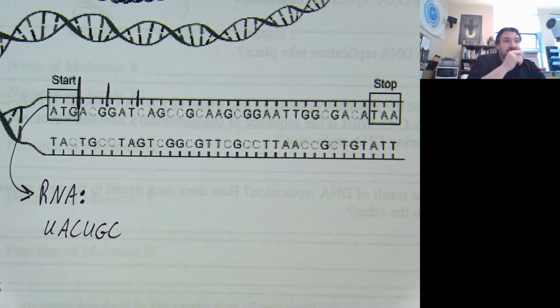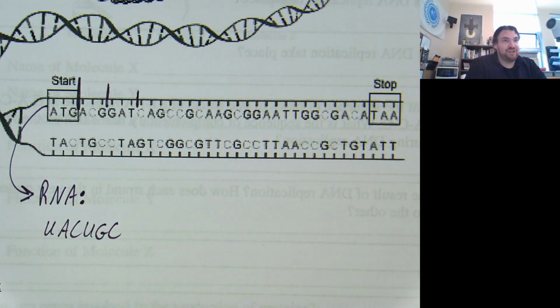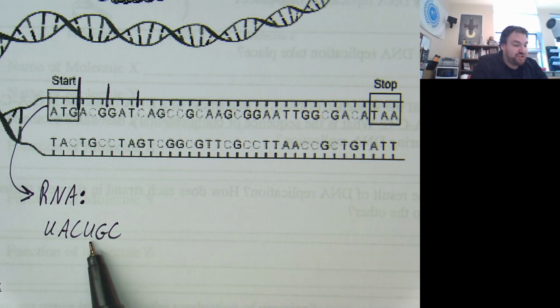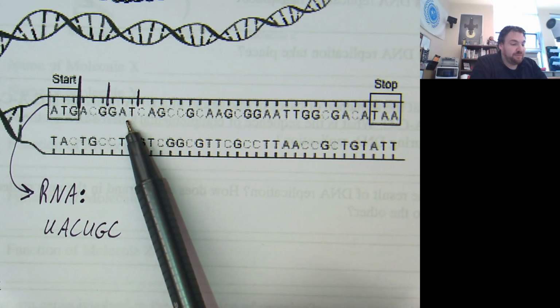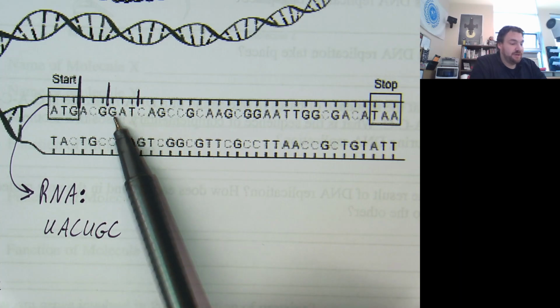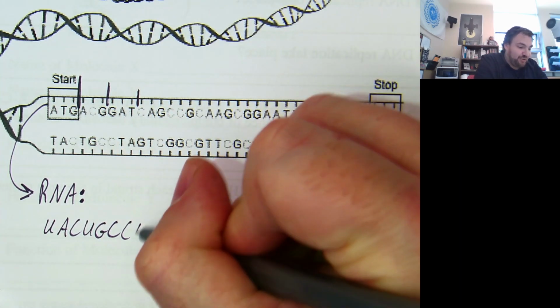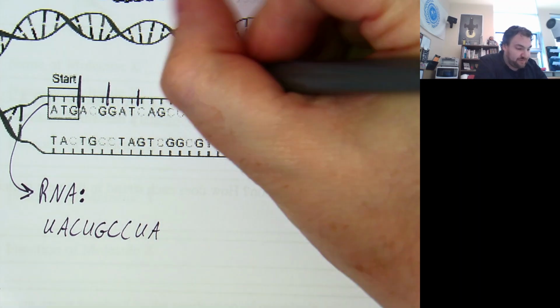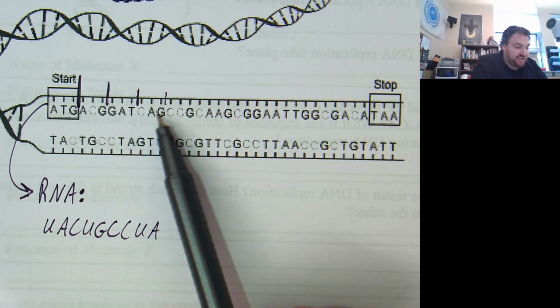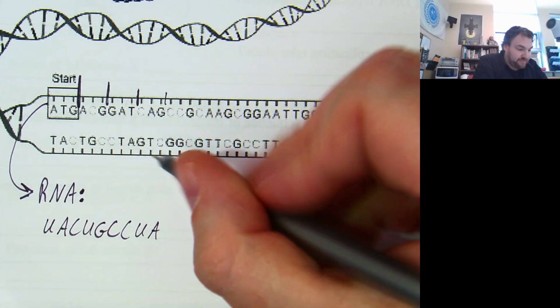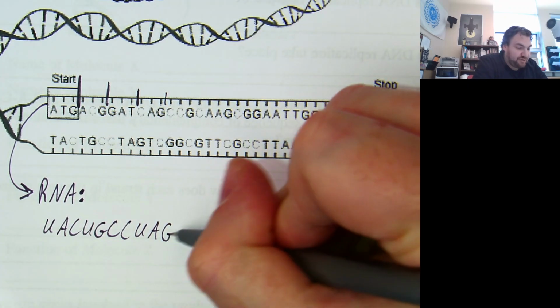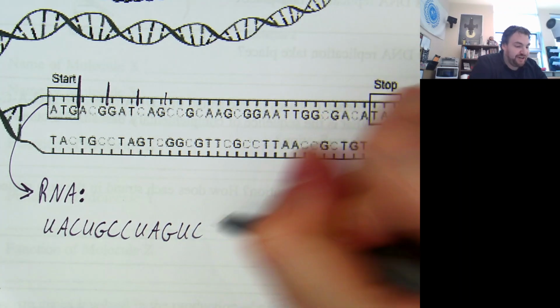There are no Q's in DNA, Mahip. If it looks like a G or a Q, it's a G. So it goes UAC, UGC. What's the next 3 going to give you? GAT is going to become what in the RNA? CUA. Very good. And then CAG is going to become GUC. Very good.